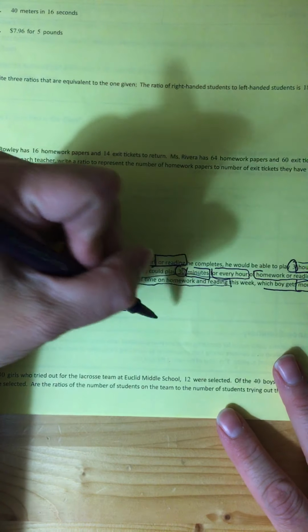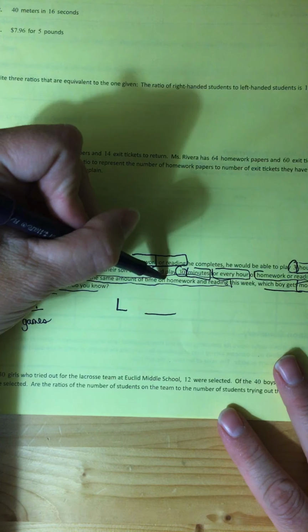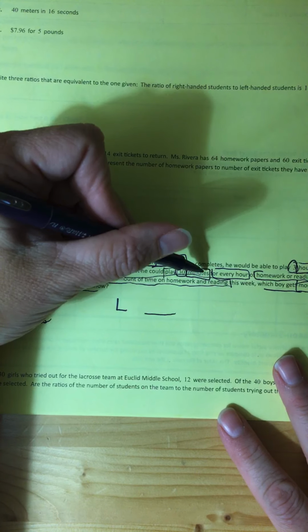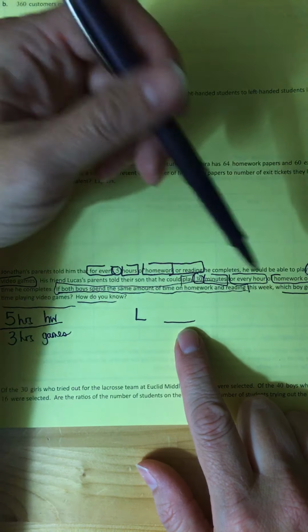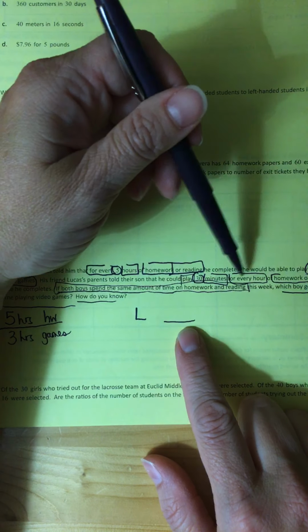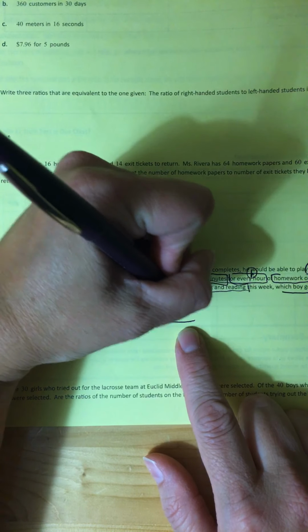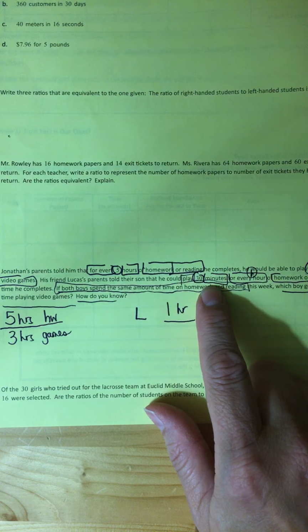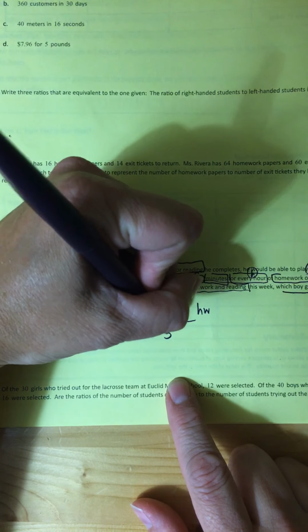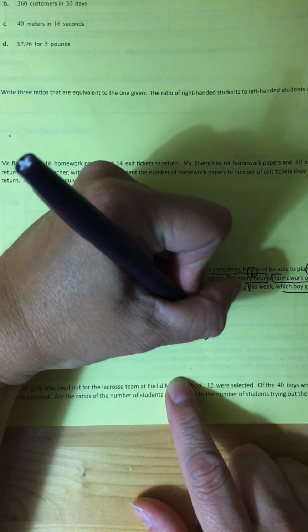And then for Lucas, they said he could play 30 minutes for every hour of homework or reading. So I got to make sure that I get the setup right here, because over here I have the homework and the games here. So homework needs to go on top. So for every hour, that would be like 1 hour. So I'm going to put that on top. 1 hour homework. He would get 30 minutes of playtime. So that would be his games.